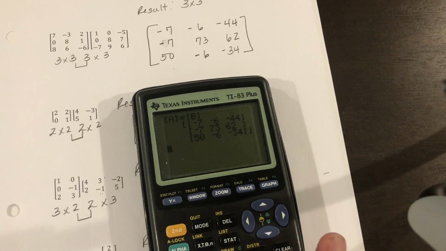So that's been matrix addition, subtraction, and multiplication by hand. In the next lesson, we're going to learn how to do determinants and use RREF to solve systems of equations.